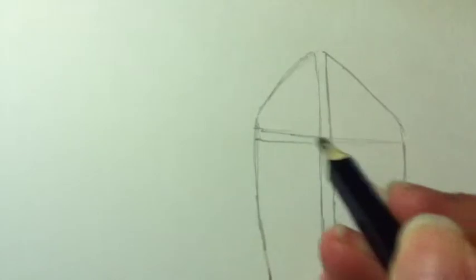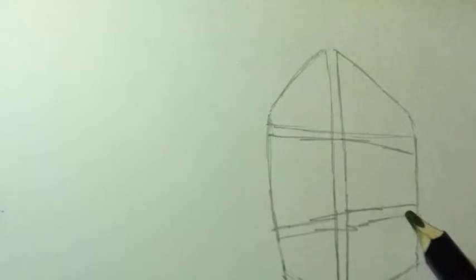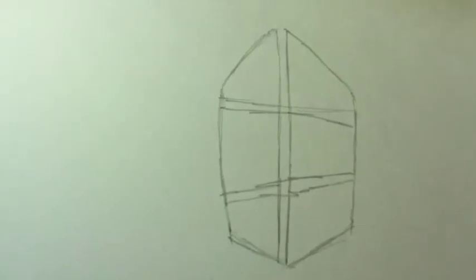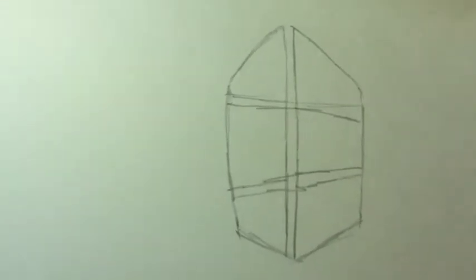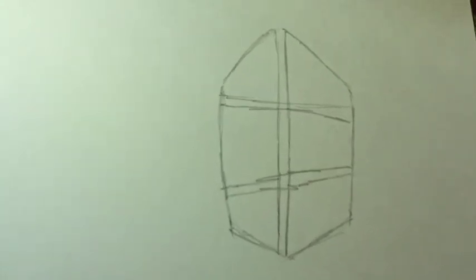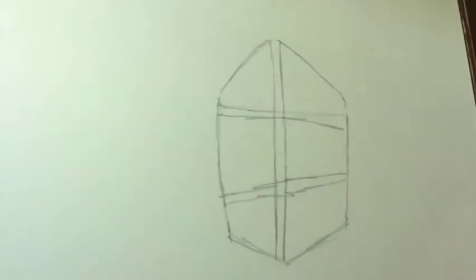Obviously we'll tidy these up in a bit. You can make the lines come out a bit wider or go a bit thinner. So that's pretty much our basic window outline. I'll tidy that up in a second, and we'll pop some basic shading in, which is going to be fairly straightforward. It's literally just highlighting the bars and perhaps a bit of the window.